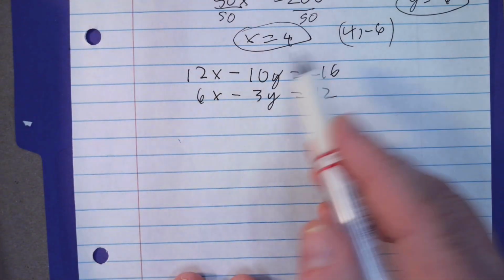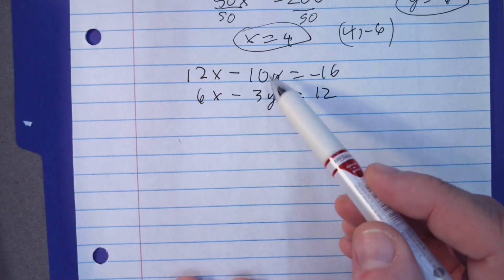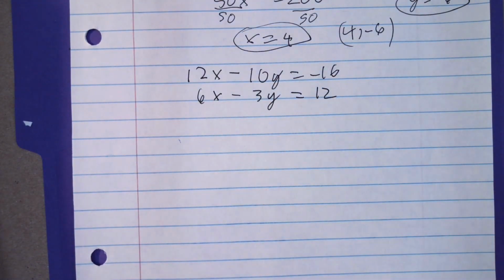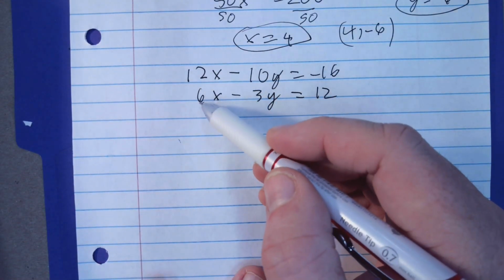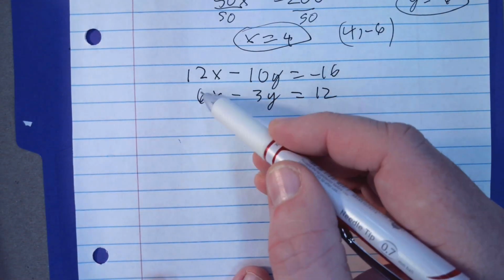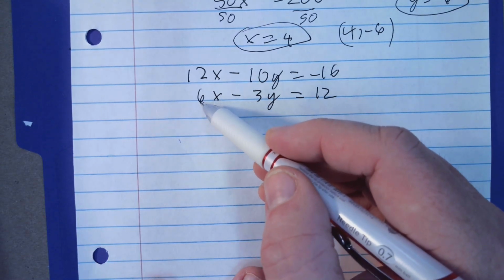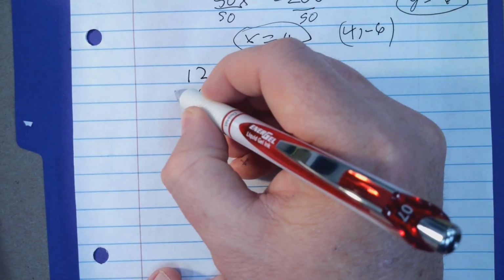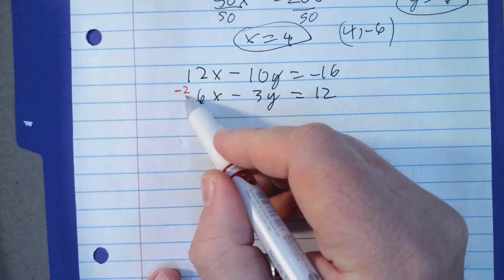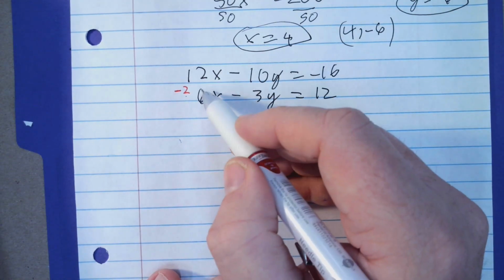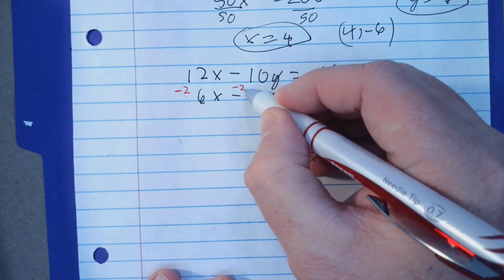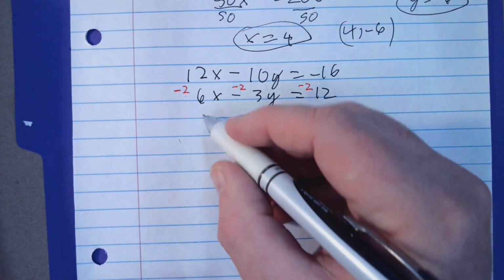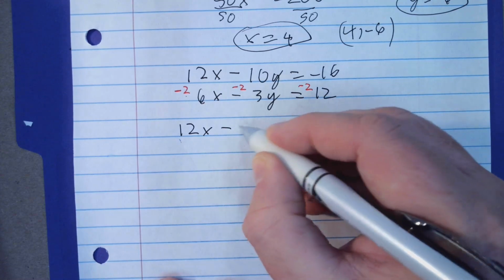Okay, let's see here. I don't want to mess with 3 and 10. 3 and 10 don't work. 12 and 6 I can handle, right? I can turn 6 into 12 easy. Now, here's the deal. I want one to be negative and one to be positive, right? I want them to be opposites. If I just change this to 12, that would add up to be 24, and that doesn't help me at all. So what I'm going to do is multiply this by negative 2, because negative 2 times 6 is negative 12, which is an opposite. That means I have to multiply this by negative 2 and this by negative 2. Be careful about this. Every time I add a little detail of what you have to do, it means you have to be careful.